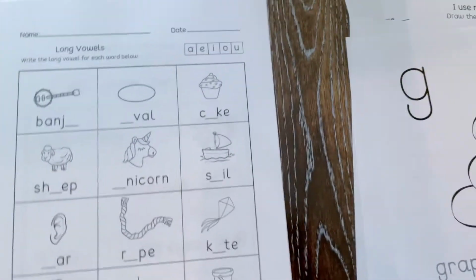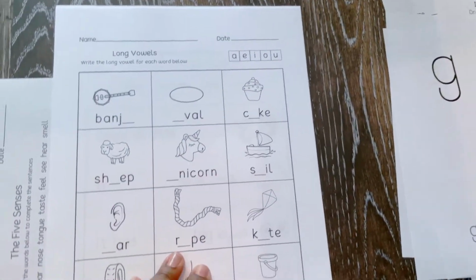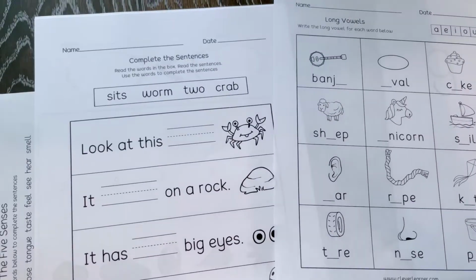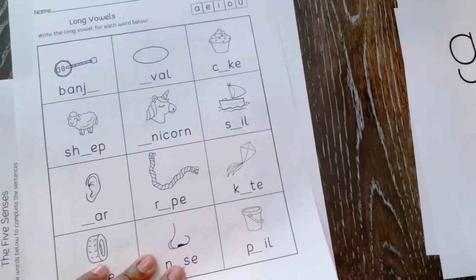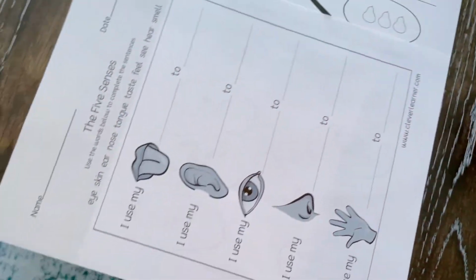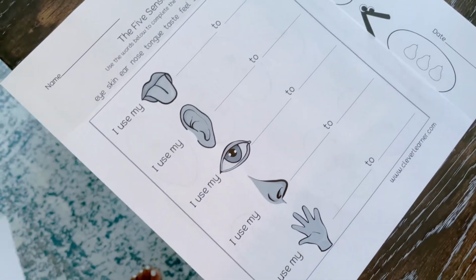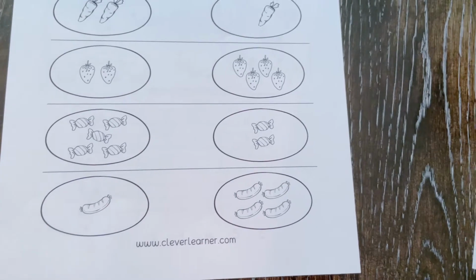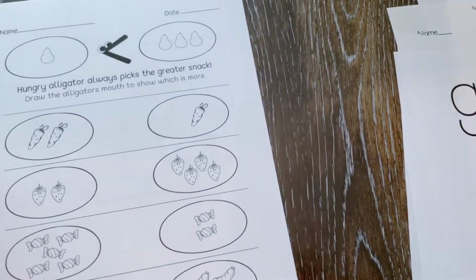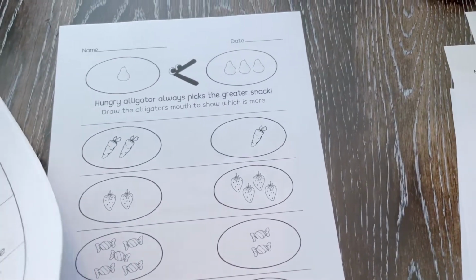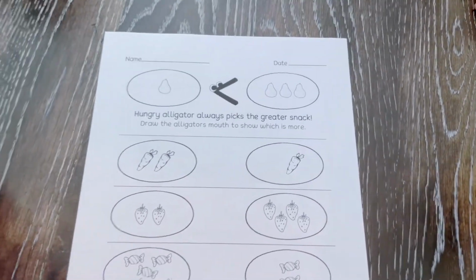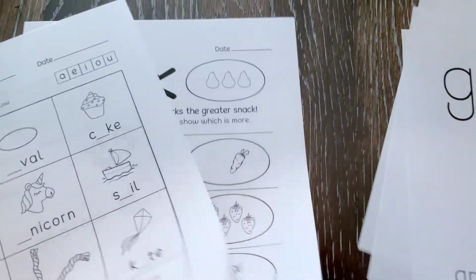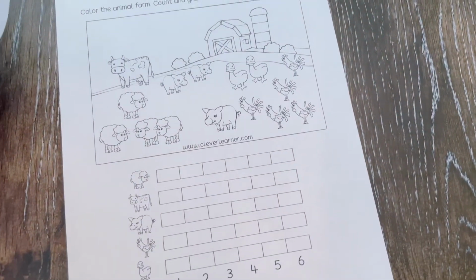So over here for Elin, we have this long vowel activity. Complete the sentences. We have a 5 senses activity for our science unit today. And then we have a greater than or less than activity, which I'm starting here and I'm going to build upon for the rest of the week to where we're going to end up doing numbers, actual digits, and then the same count and graph activity that I have for Elle.